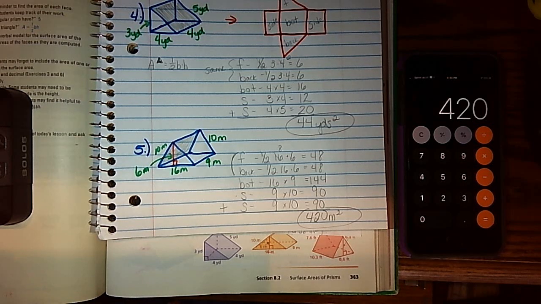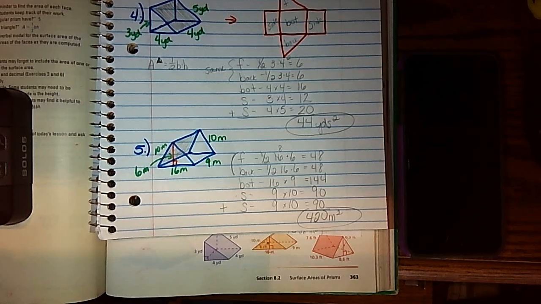Alrighty, kind of a longer lesson. Not hard. It's just more time consuming because you're finding the area of lots of different sides. So that's it for lesson 8.2. You can head over to bigideas.com and you have an assignment there, 10 problems. Actually, I don't even know if there's 10 full problems. I think I gave you a few less since there's so many steps involved in each problem.